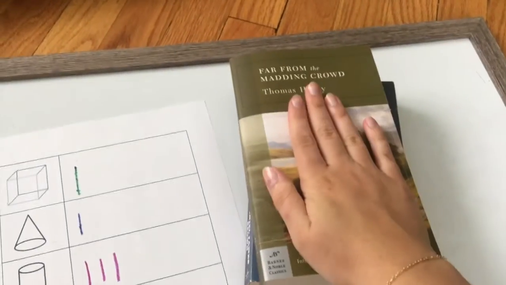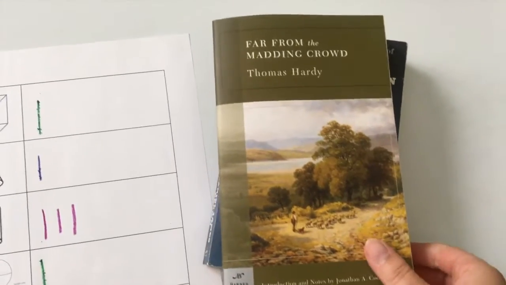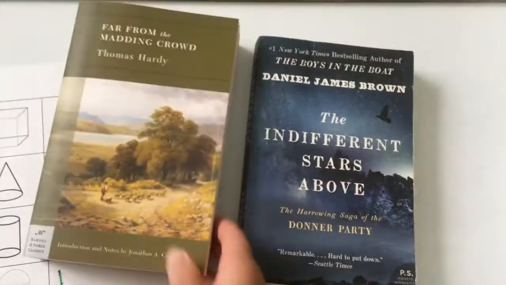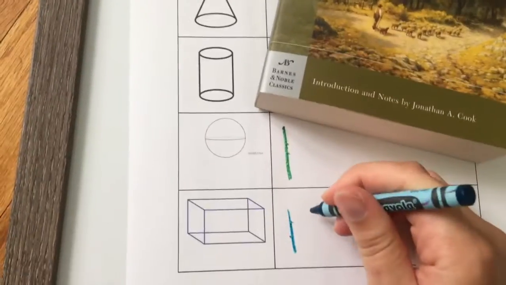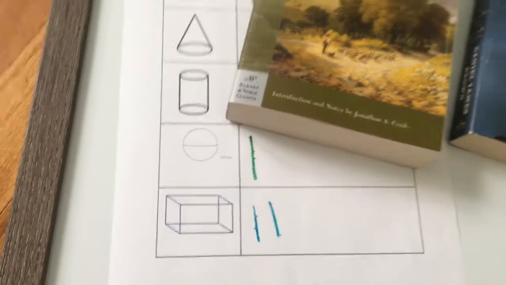So it has 6 sides all together, and from the top view it just looks like a rectangle. So these 2 books are a good example of that. I'm going to take my crayon and make 2 tally marks for rectangular prism.